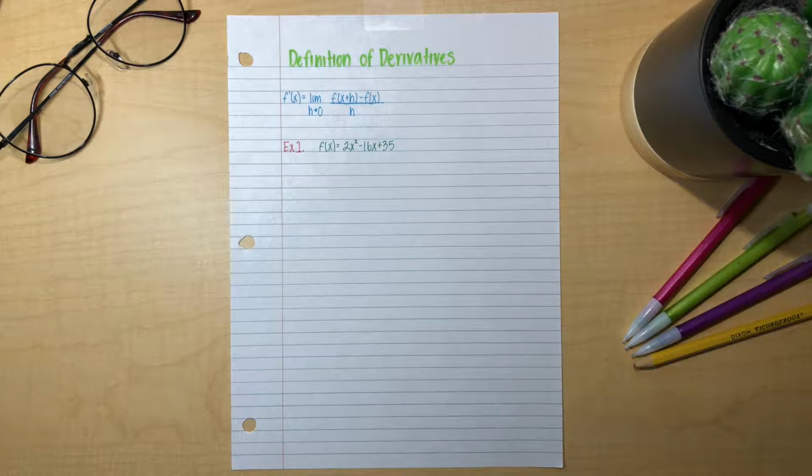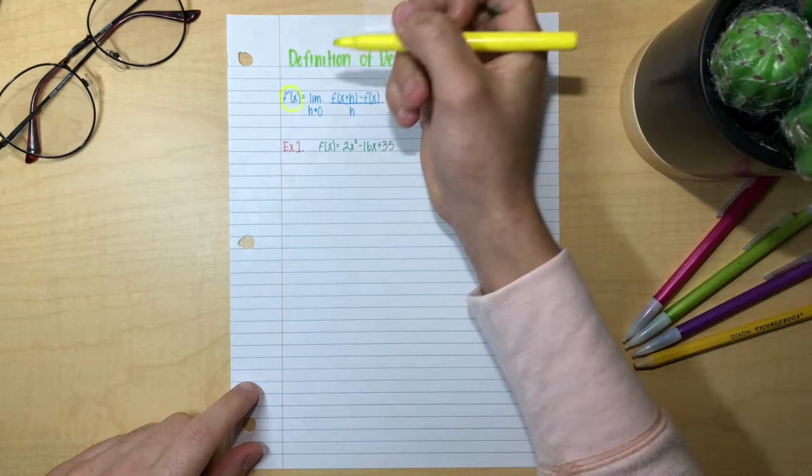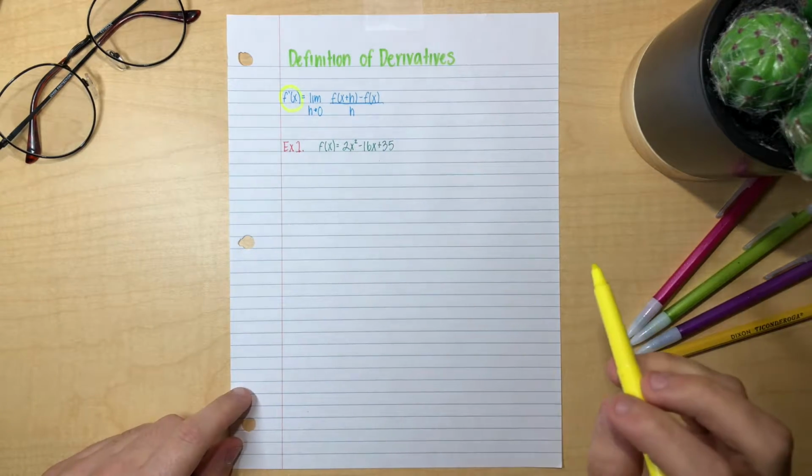So today we're going to be going over the definition of derivative. So you may be wondering, what is a derivative? A derivative is you're trying to find the average rate of change, which is referring back to its slope. So the formula we use to find your derivative will be limit h approaches 0, f of x plus h minus f of x all over h. So remember, this little sign right here, f prime, that equals first derivative.